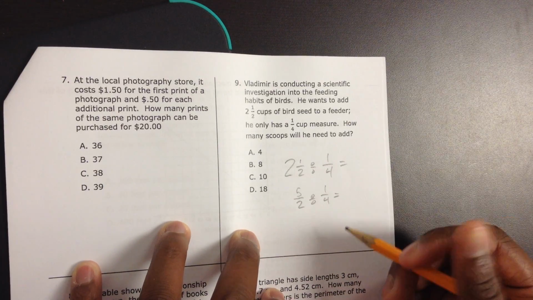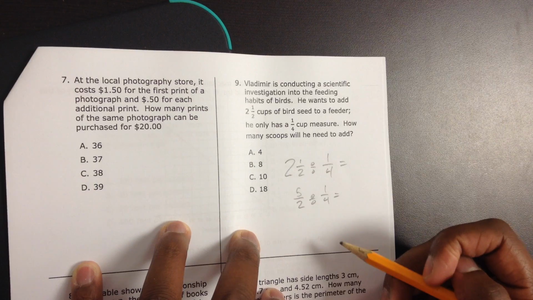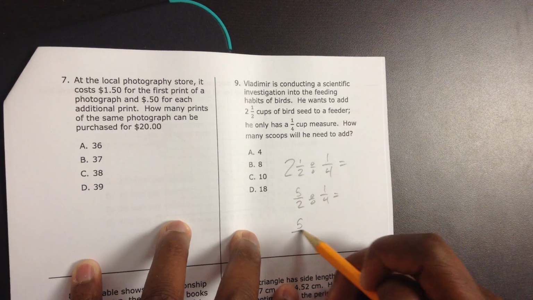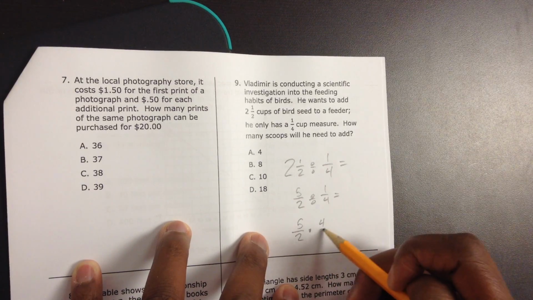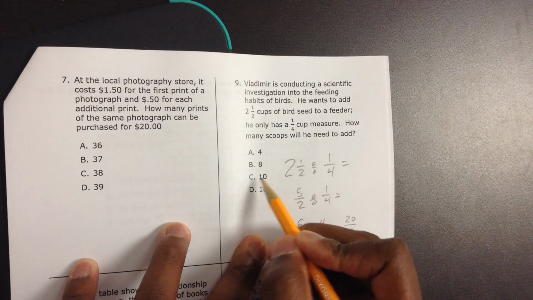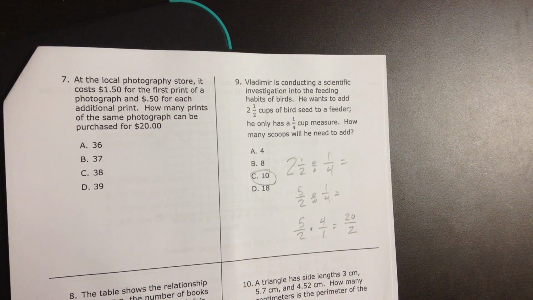Remember the song, dividing fractions, easy as pie. Flip the second and multiply. So the first one stays the same. The second one becomes 4 over 1, which gives 20 over 2. And I think we see the answer of C.